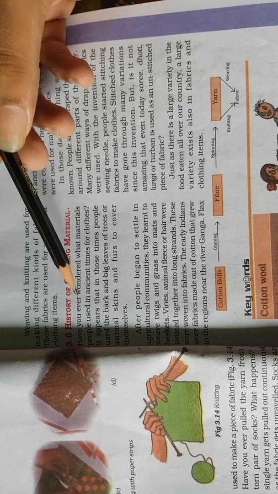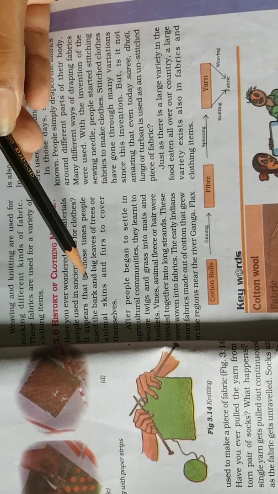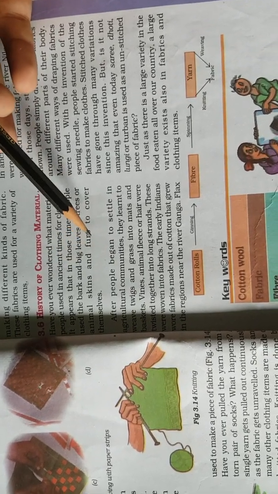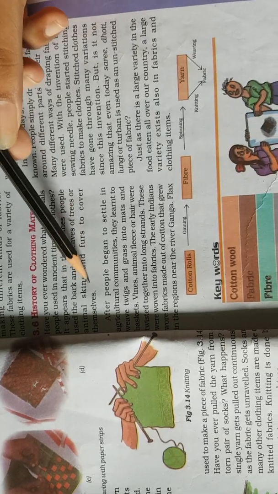Now the last topic, which is the history of clothing material. Now let us read what it says. Have you ever wondered what materials people used in ancient times for clothes? It appears that in those times people used the bark and big leaves of trees or animal skin and furs to cover themselves.